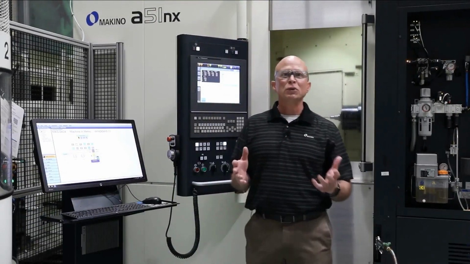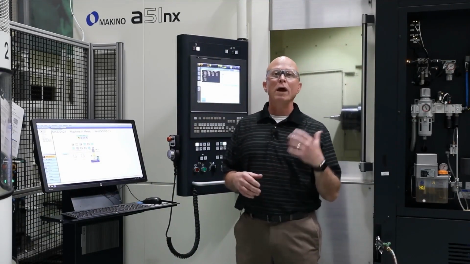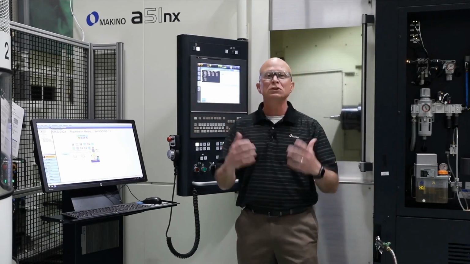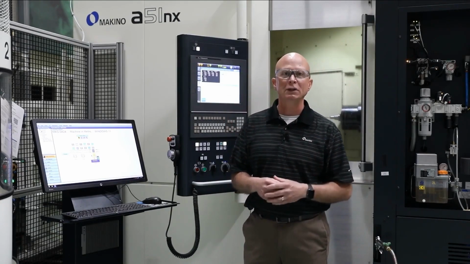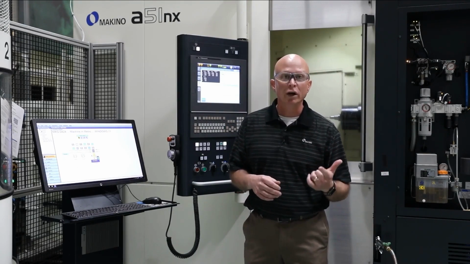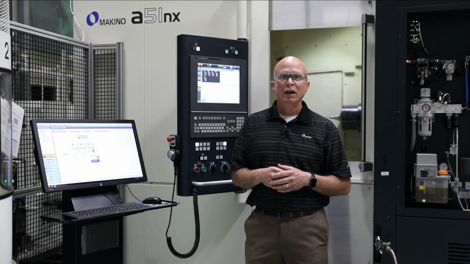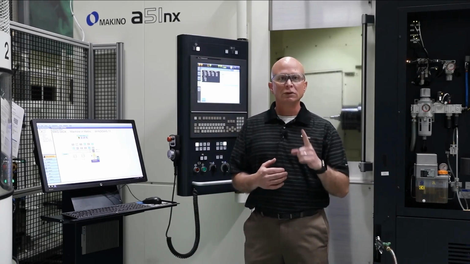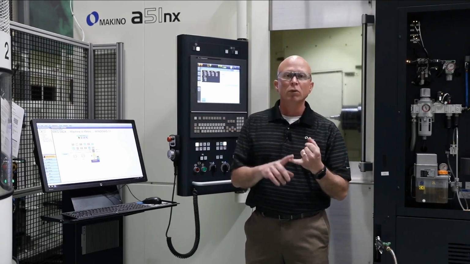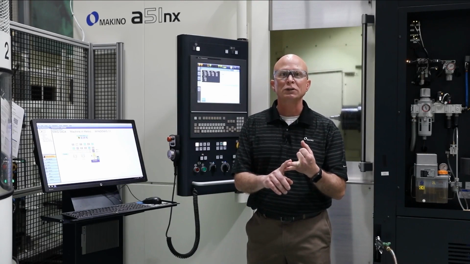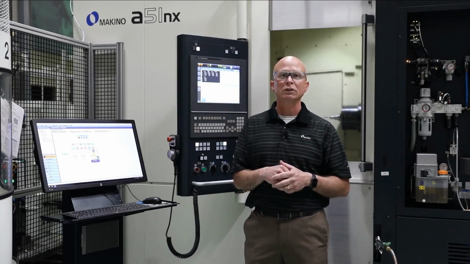So in this next demonstration, I'm going to show you how a parameter change, yes, there's a parameter for that, can reduce your cycle time in your rigid tapping cycle. That parameter is FANUC 5211, and what that parameter changes is the retraction of your tap. I'm going to show you at 100% default and then 200% retraction and show you that cycle time savings.